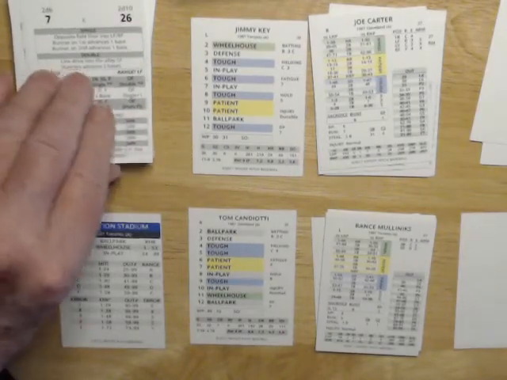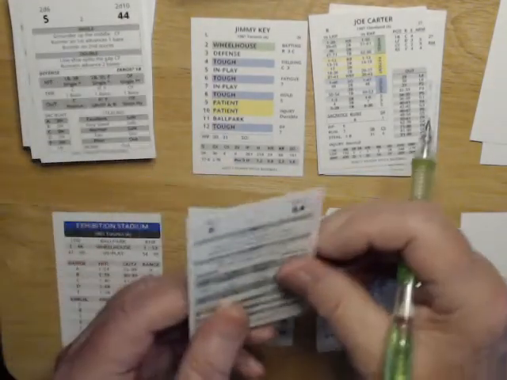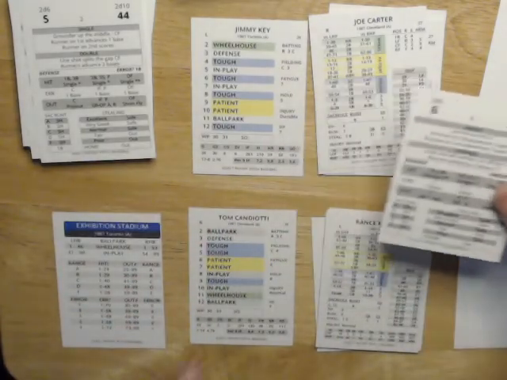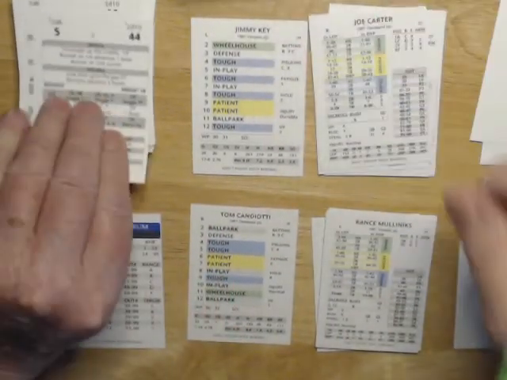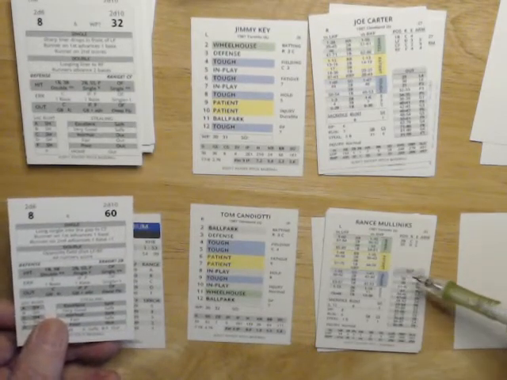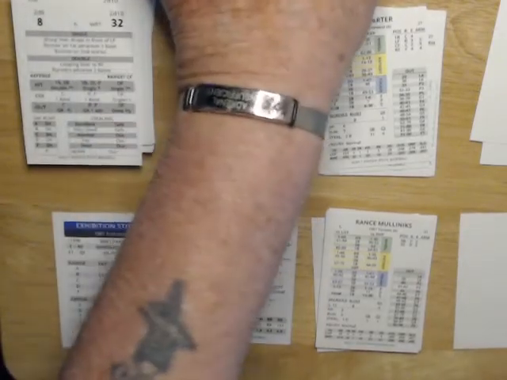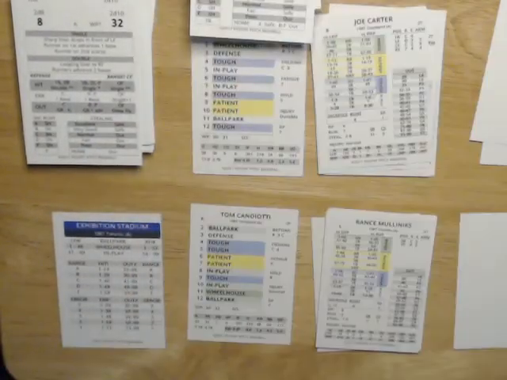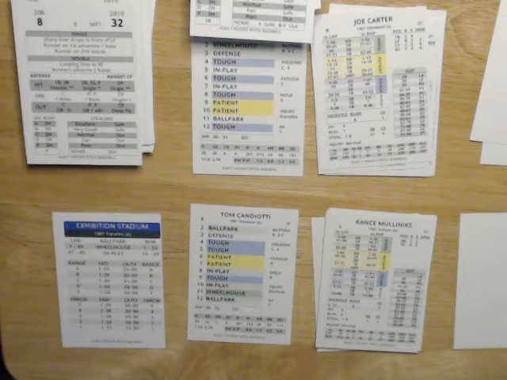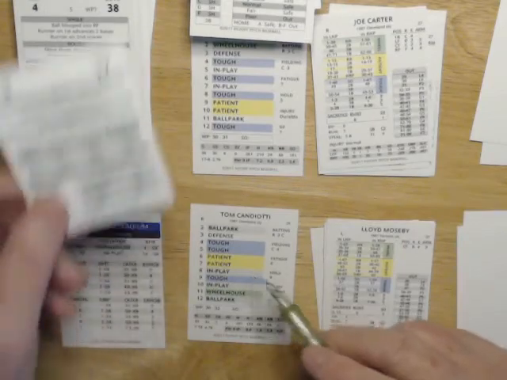And we've got the next hitter coming to the plate. It's a 6. And it's Patient. 60. And it doesn't work there. 5-3, grounds out to the third baseman. Okay, Lloyd Moseby. 5.